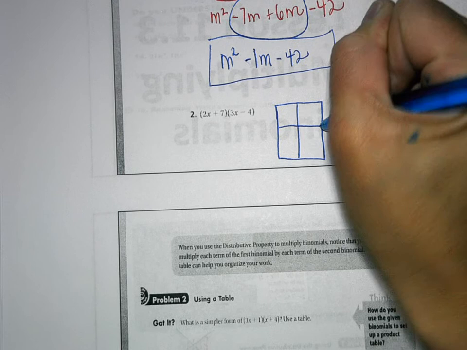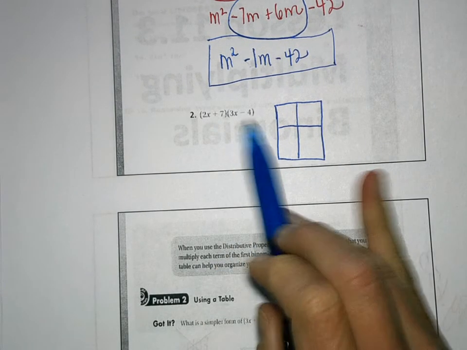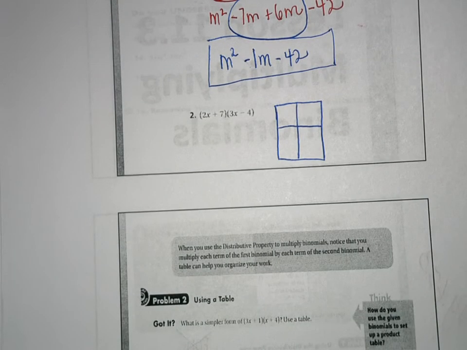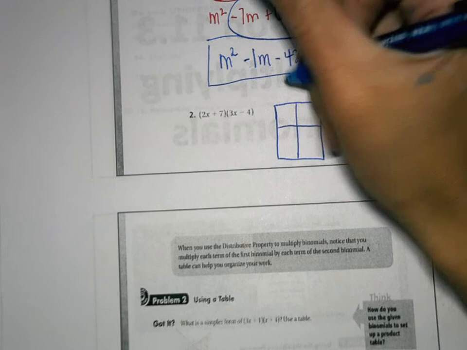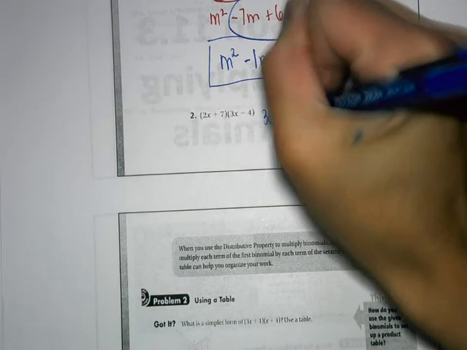Okay, so I'm going to write up my box right now. Since this is 2 terms by 2 terms, I'm making a 2 by 2 box. If I ended up having 3 terms and 2 terms, I'd make a 3 by 2 box, okay? And so I'm going to label this with 2x and 7 and 3x and negative 4.